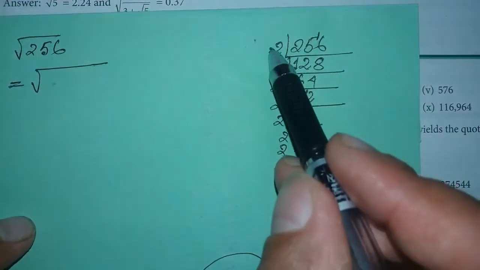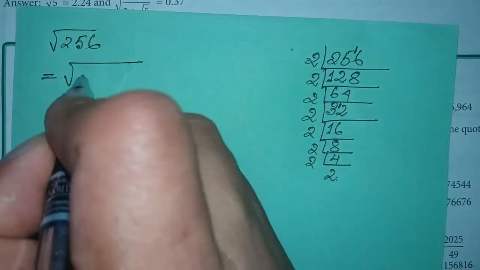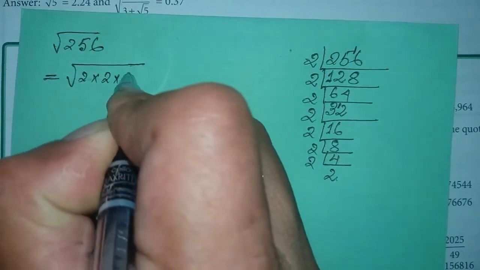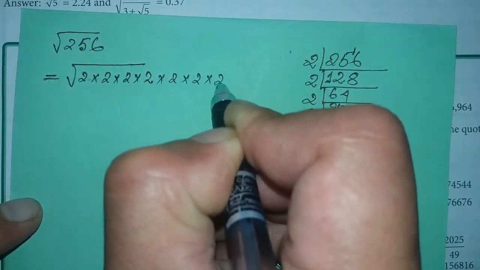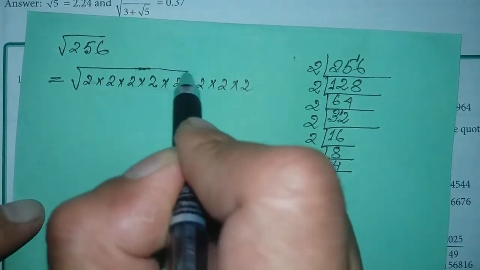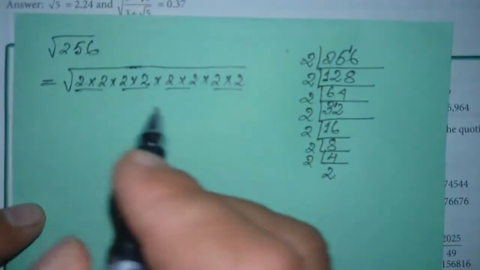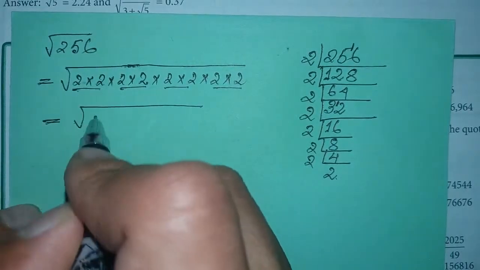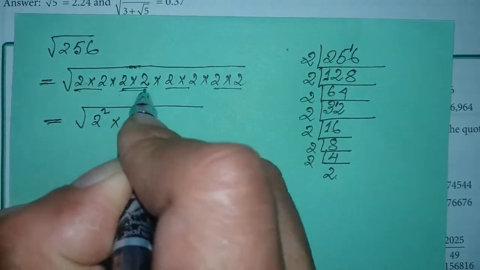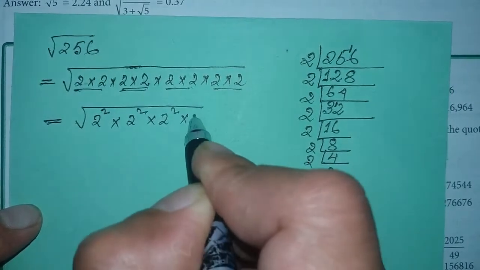Now we have 1 2 3 4 5 6 7 8. 8 2s are there. So 2 1 2 3 4 5 6 7 8. Now let's make a pair here. So this one you can write 2 square, and this 2 you can write 2 square, again this 2 2 square, and this 2 2 square.